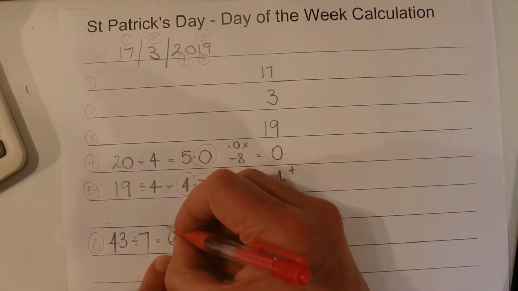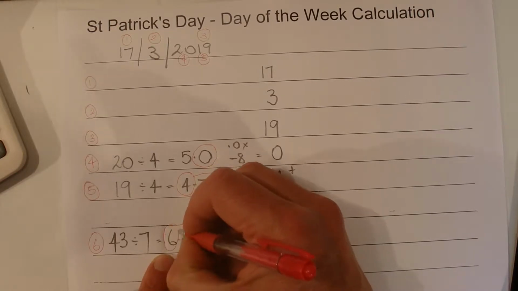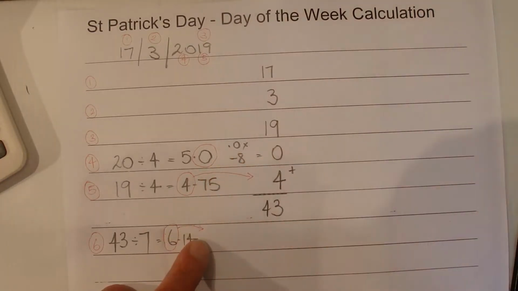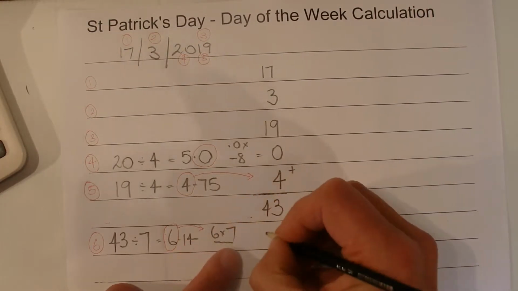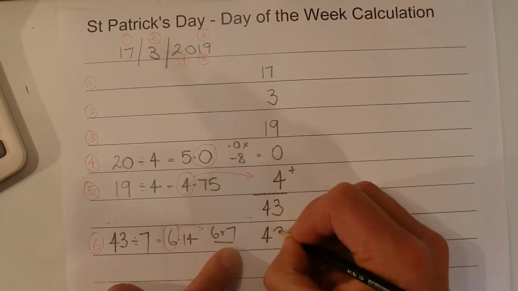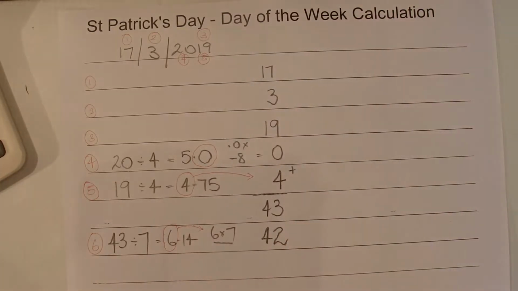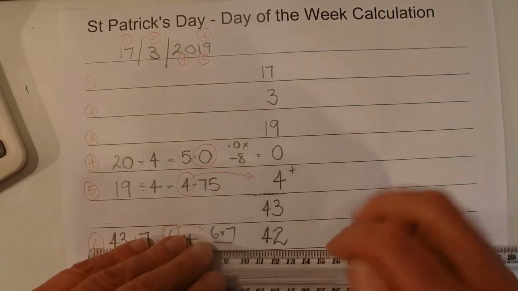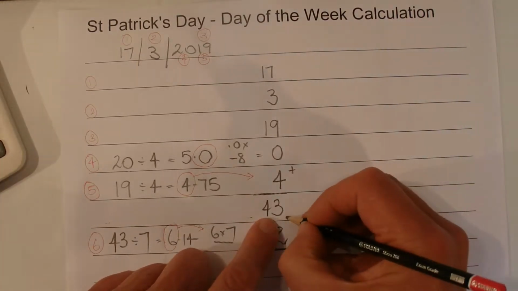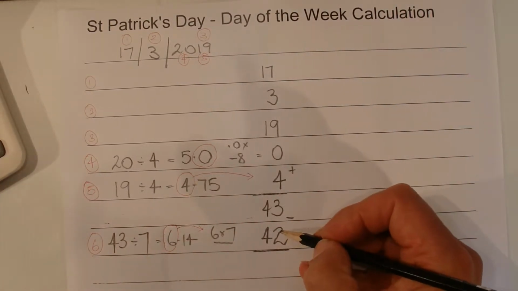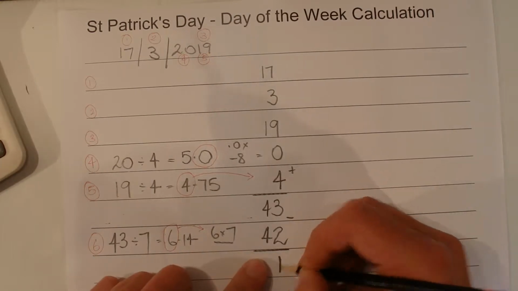And then I'm only interested in the 6. Put that over there, and I'll multiply 6 by 7, which gives me 42. And so then I'll find the remainder of those 2 numbers, 43 minus 42, and that's 1.